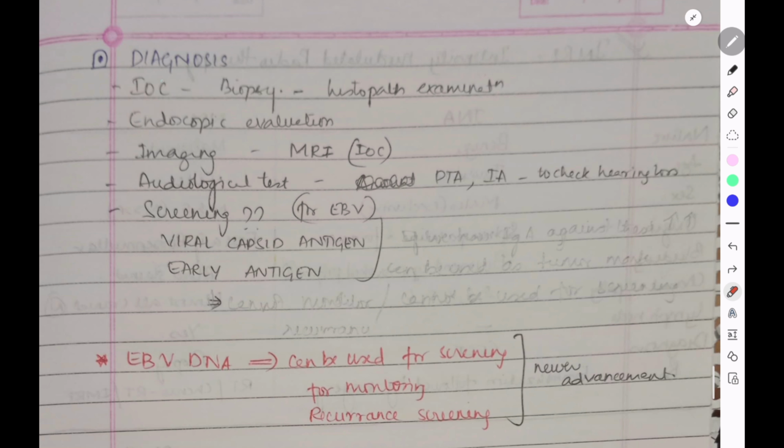Coming to diagnosis. So investigation of choice is biopsy. So you have to go for histopath examination. Then endoscopic evaluation, imaging, MRI is the investigation of choice. Then audiological tests, pure tone audiometry, impedance audiometry. Then we have to screen for EBV. As I have told you, Epstein-Barr virus is the common cause, so you have to rule out Epstein-Barr virus. So you can go for viral capsid antigen and early antigen detection.